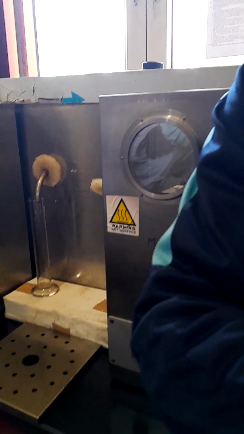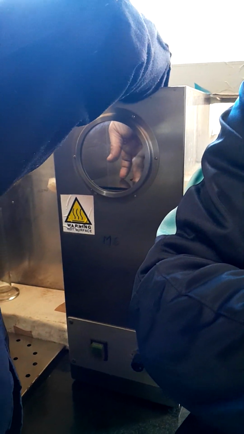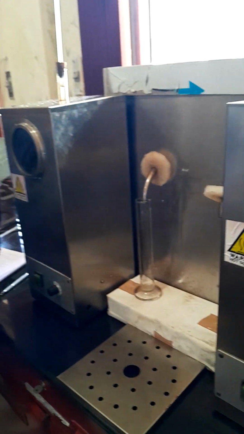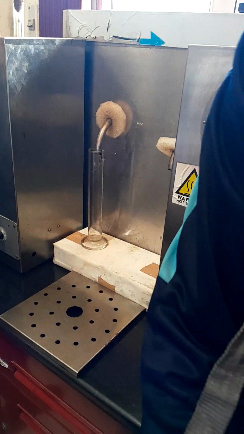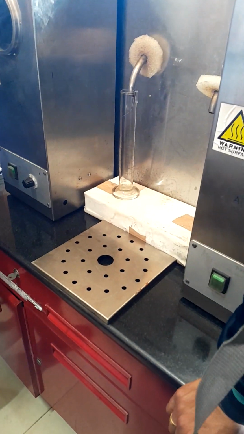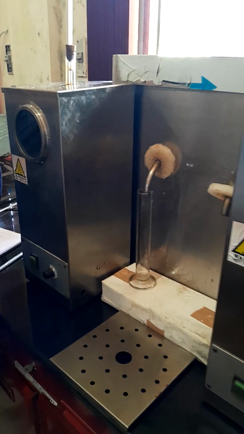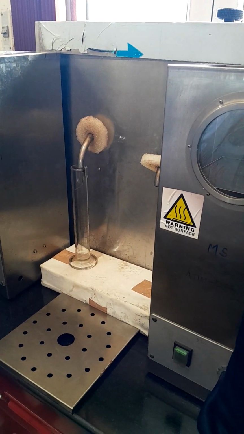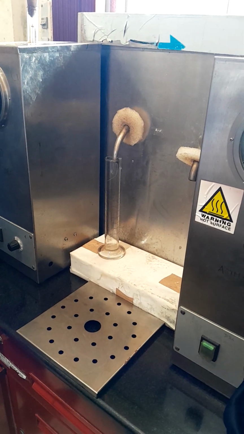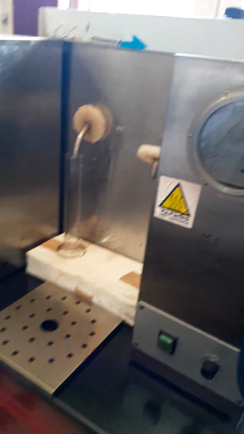Now the question arises, what will happen if we use a plate which has a diameter, rather than 35, of 50 mm? So what will happen then? See, actually when the boiling point is high, for that you need a high intensity, or you can say more surface area, or the maximum exposure of the heat, so that the high boiling point compound can boil.